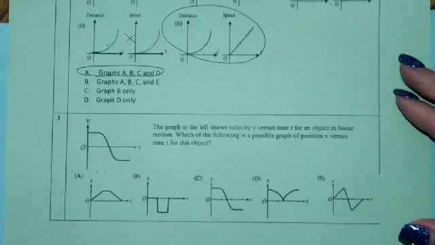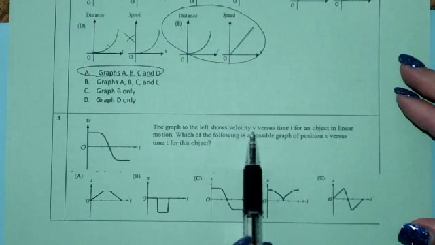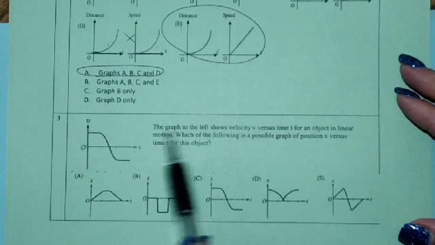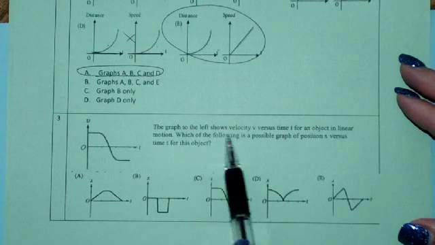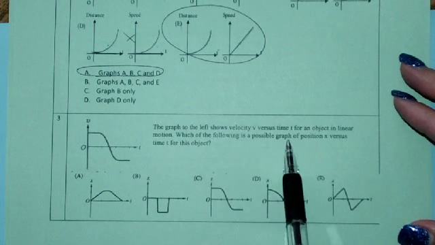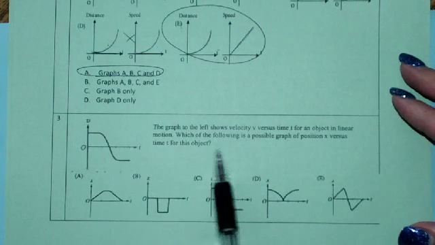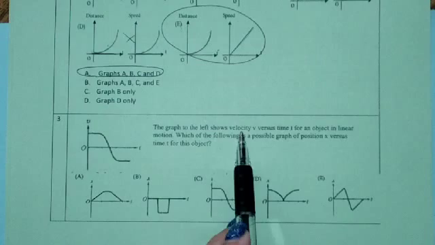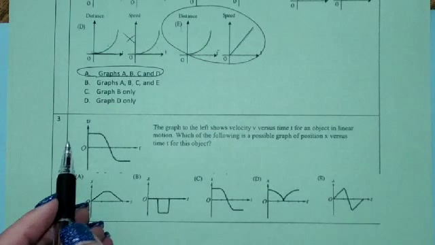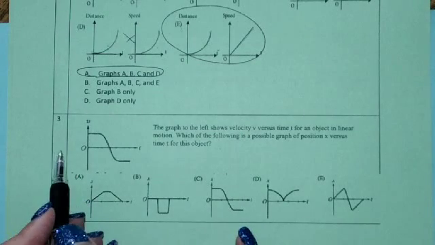Okay, number 3. We have the graph to the left shows velocity versus time for an object in linear motion. Which of the following is a possible graph of position versus time for this object? Okay, the graph to the left shows a velocity versus time. Which of the following is a possible position versus time?